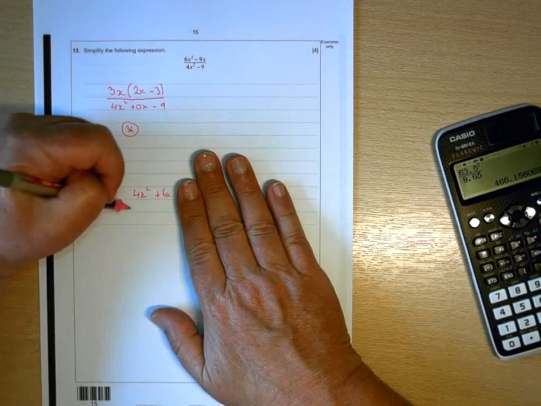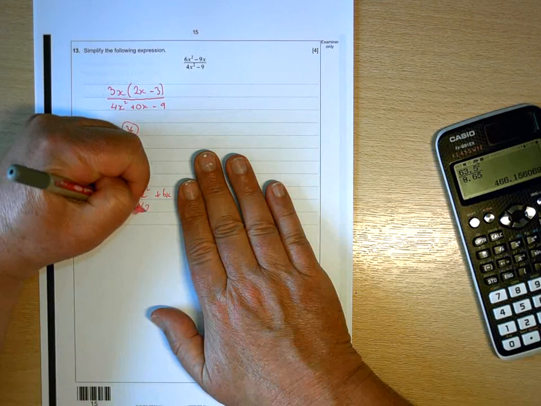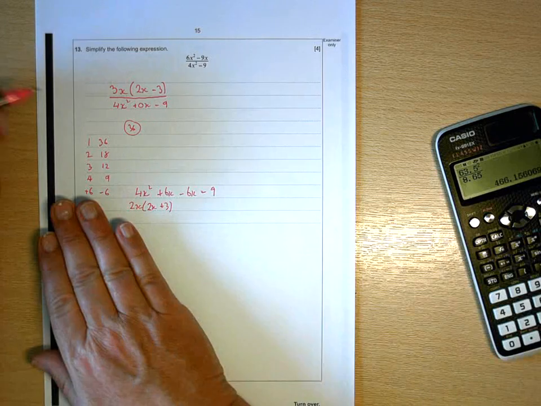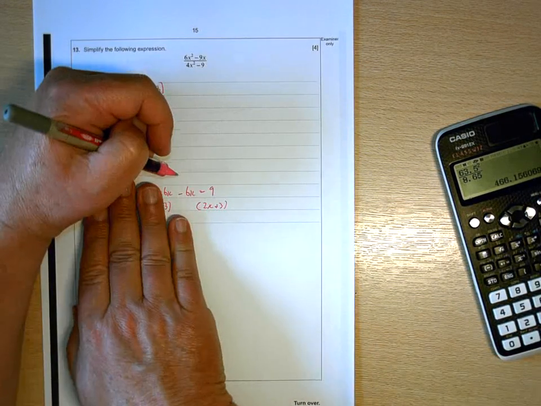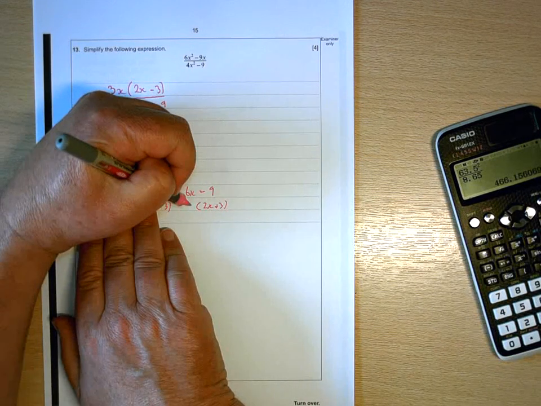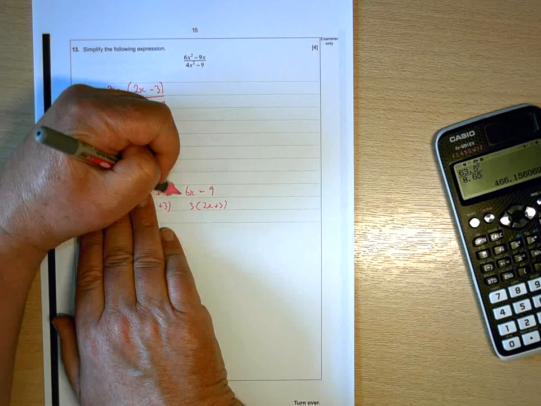2x outside, leaving 2x plus 3 on the inside. And then I know that I need 2x plus 3 there. I can take out 3, giving me 6x plus 9, and it needs to be a minus 3.